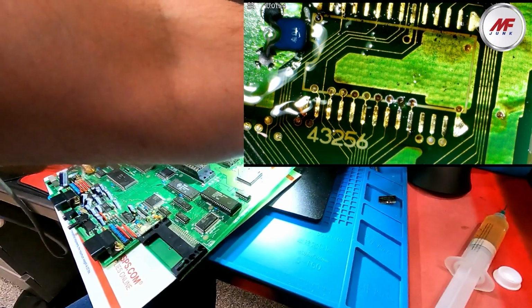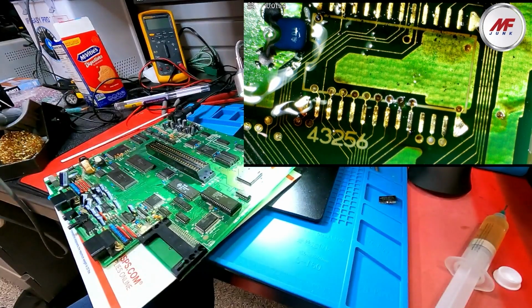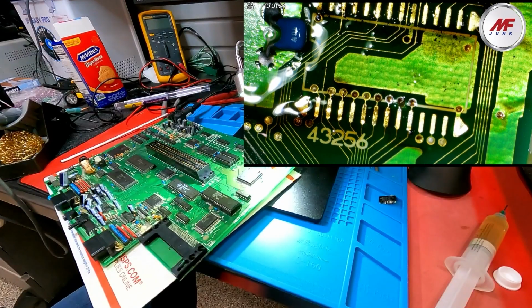How many times have you seen me do this? The alcohol just does not want to come out, and it's so annoying. So let's change one chip, see what happens, and then we'll change the other chip.